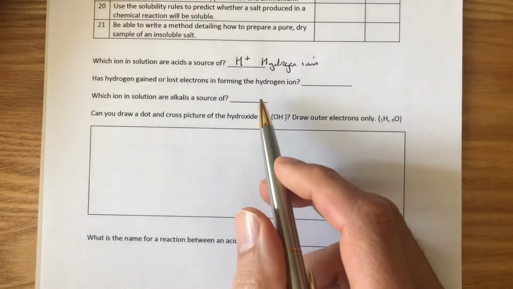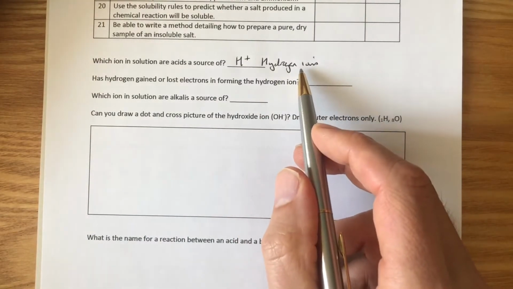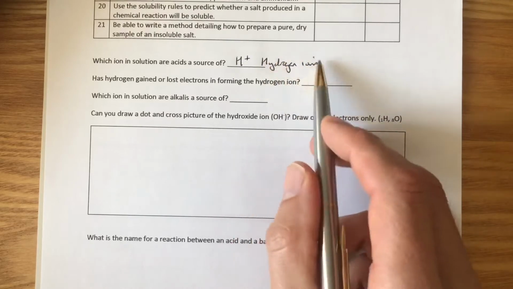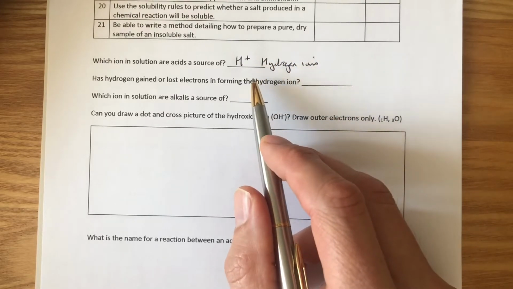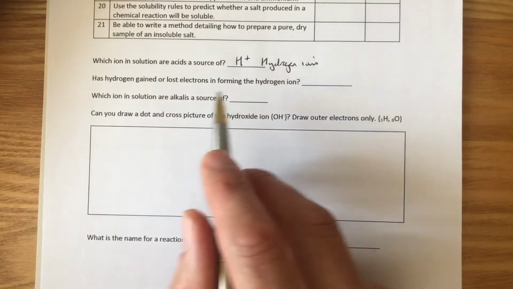So if a substance has a lot of hydrogen ions in solution, then it will have a low pH. So essentially the hydrogen ion concentration is a measure of how strong or weak an acid is.